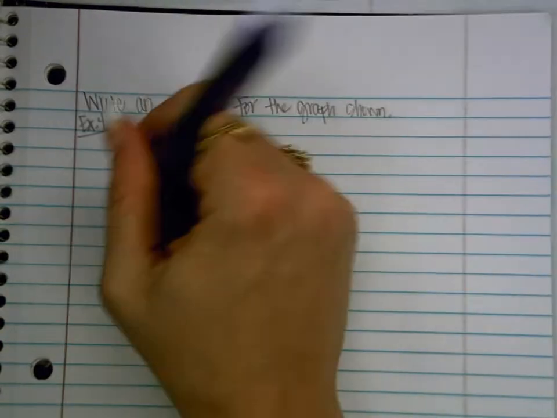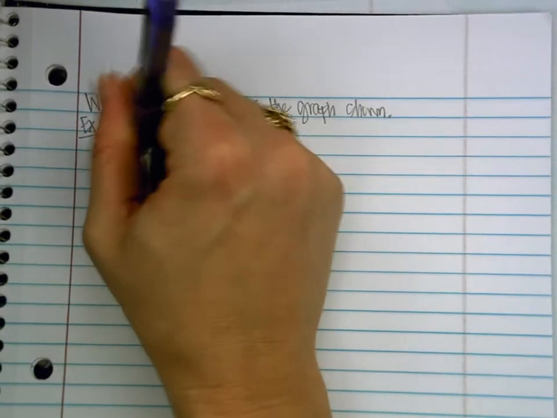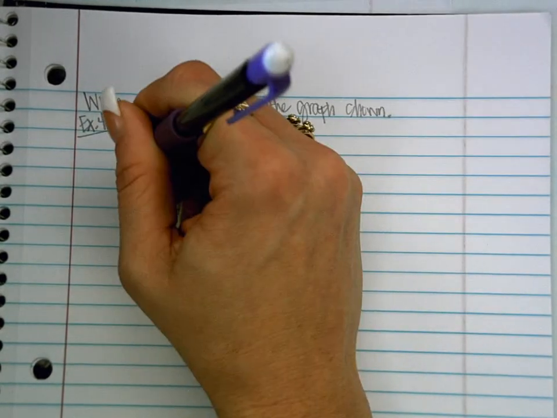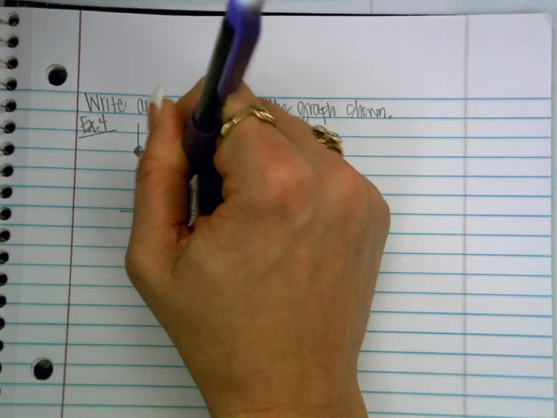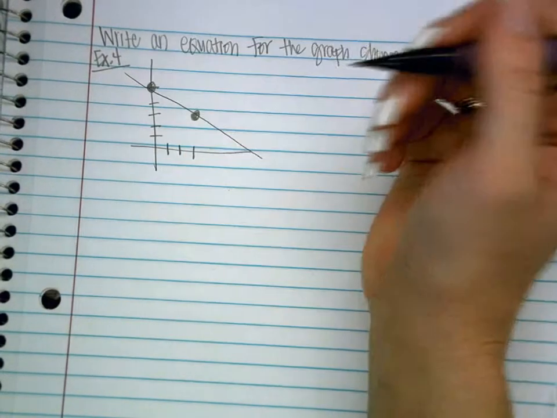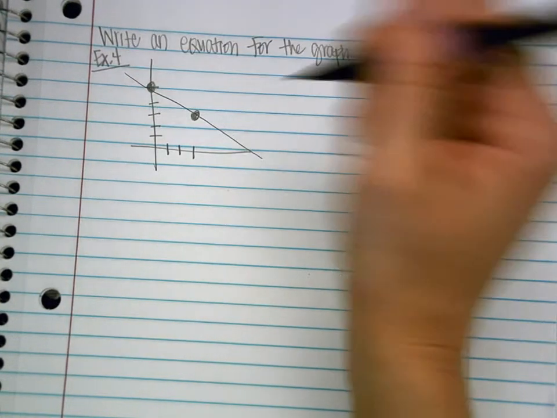So if it crosses at 5, and it goes down to over 3. So I'm telling you that it's these two points. And it'll be on a grid, so it makes it a little bit easier.